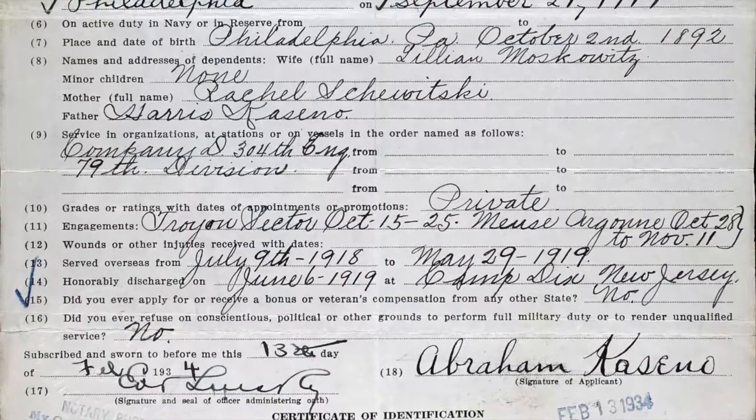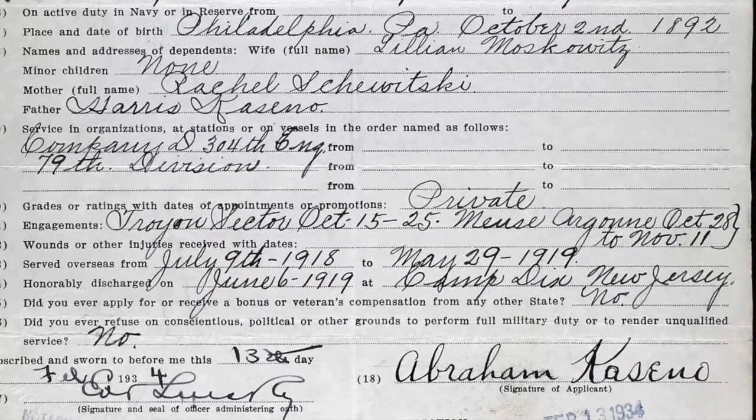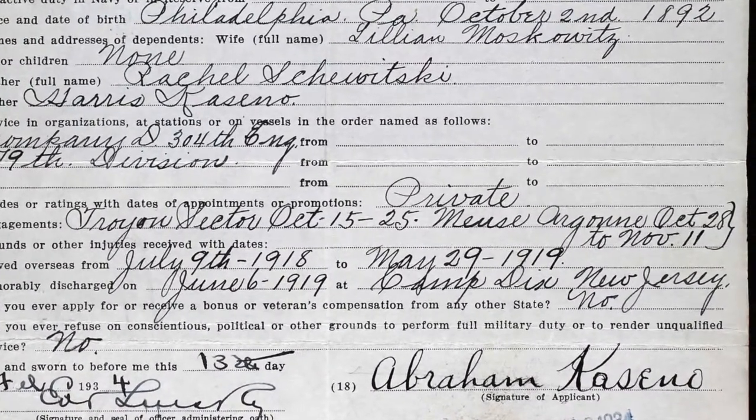So the next dates that we have of Abraham are from October 28th to November 11th. He was at the Meuse-Argonne offensive. So knowing these dates, I looked into it, and I was able to see that October 28th was when the third wave and the final wave of the offensive was sent to the front lines. Reading about the battle, I learned that it was actually the deadliest battle in United States Army history.